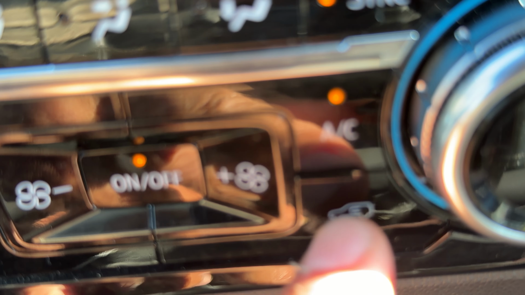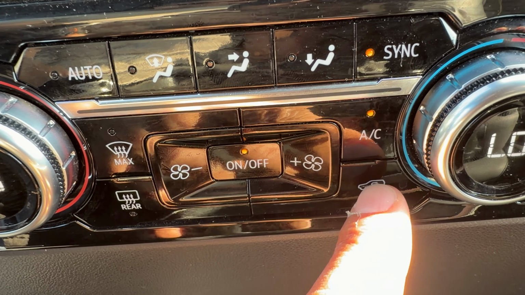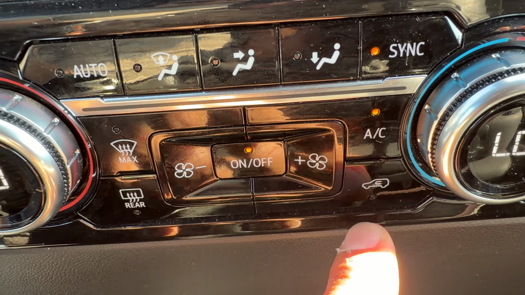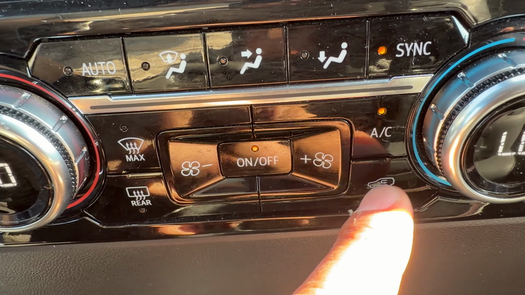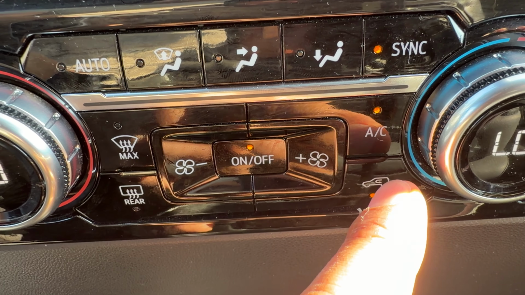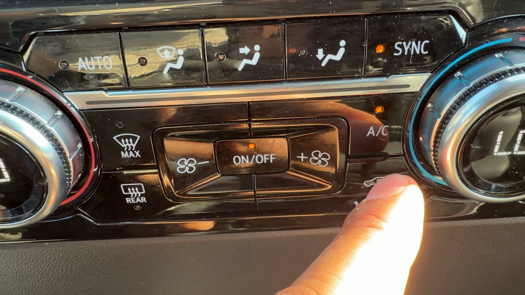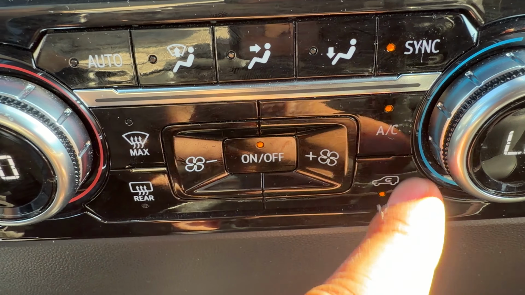See this button right here? That is recirculating the air. When that's lit up, it's recirculating. It will give you the coldest air because it's circulating cold air with even cooler air from the air conditioner, giving you even colder air.